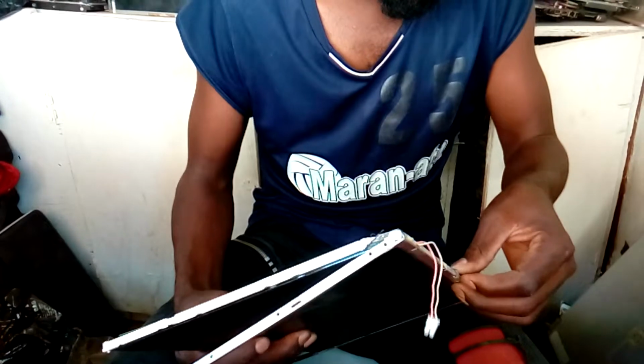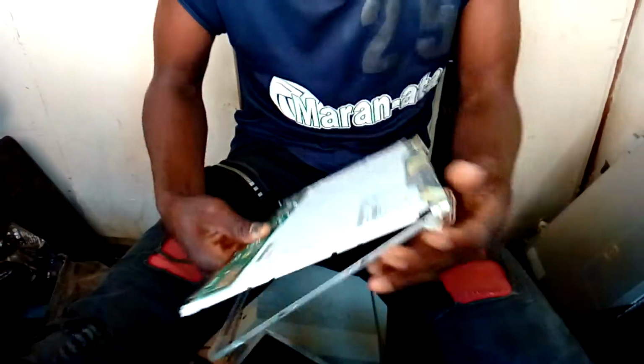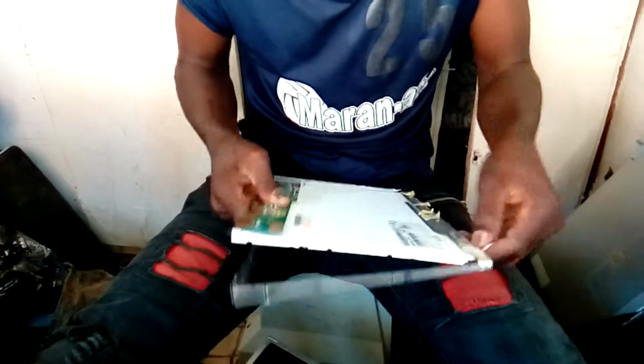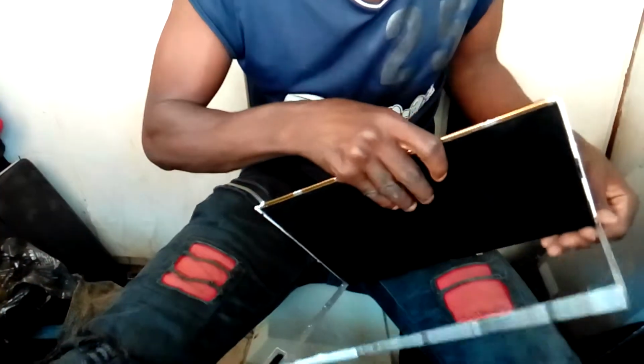This is a screen that is working normally, but it is not showing brightness inside the computer, the screen is showing dark. Today I want to show you how to repair your screen.